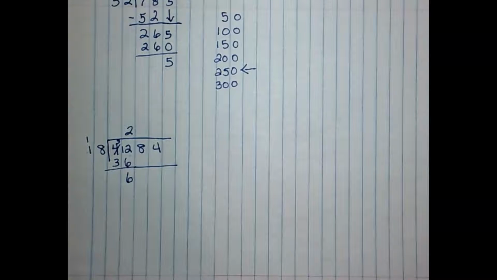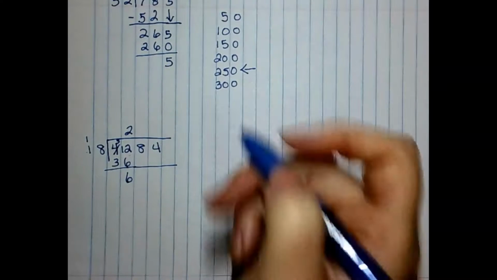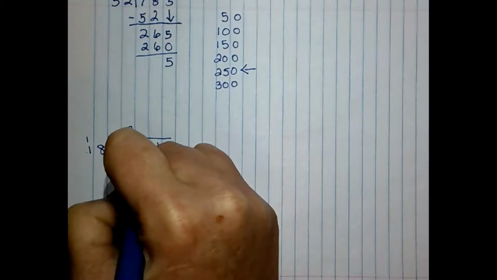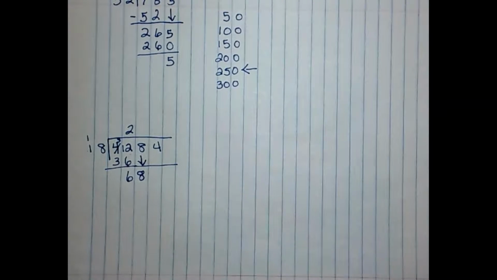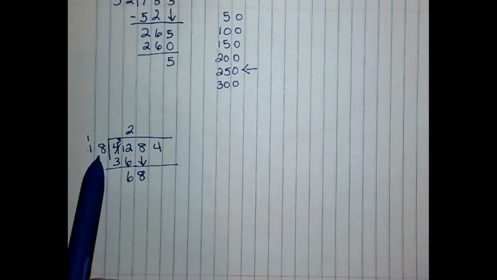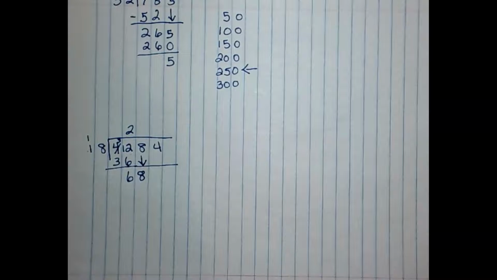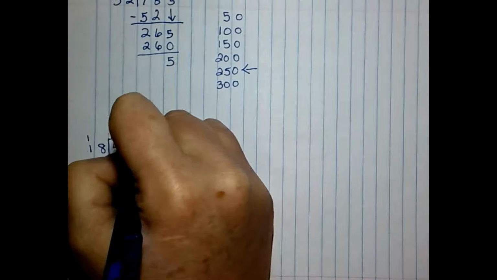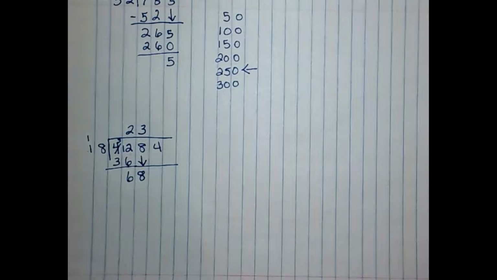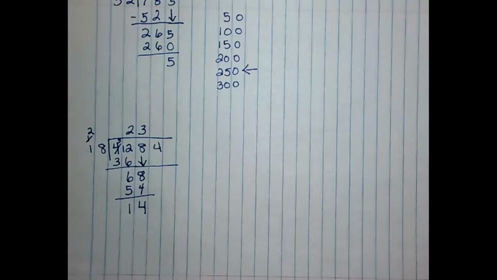I no longer have enough to make a group of 18, but I haven't used all of my number yet. So I'm going to bring down the 8. And just like I did before, I'm going to go through the steps of how many groups of 20, because I've rounded 18 to 20, that I can make from 68. 20, 40, 60. I think I can make 3 groups. Multiply and subtract and come back when you are done. So now we are here, but we're still not completely done with our problem. We're going to bring down this 4 and follow the steps again. Come back when you are done.